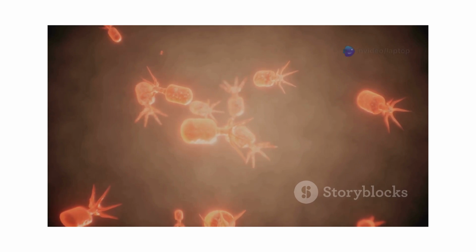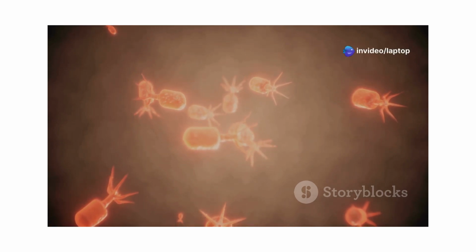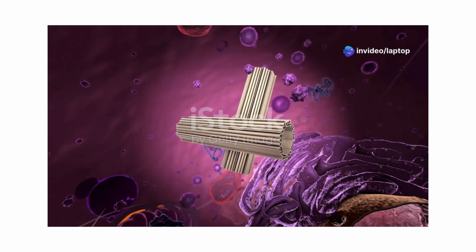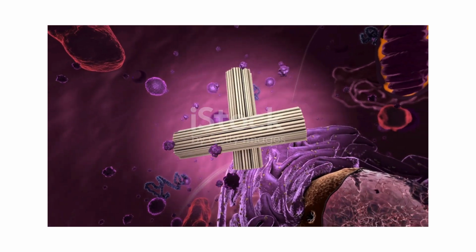The cytoskeleton of eukaryotic cells is a dynamic network of protein filaments that provides structural support, facilitates cell movement, and enables intracellular transport. Two major components of this network are microtubules and microfilaments. Microtubules. Microtubules are rigid hollow rods with an approximate diameter of 25 nanometers.